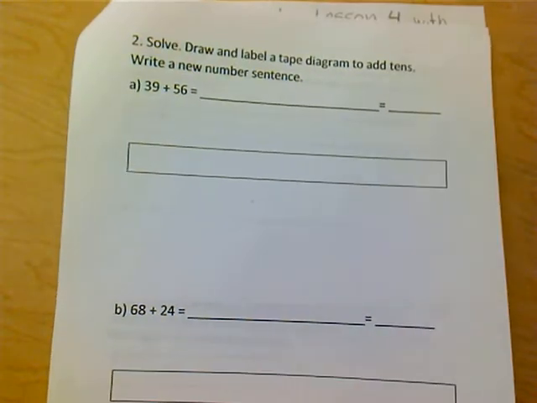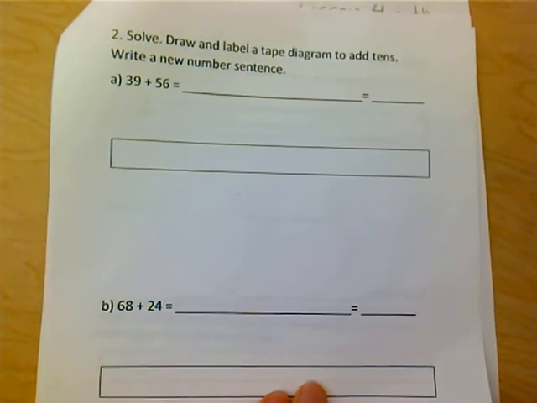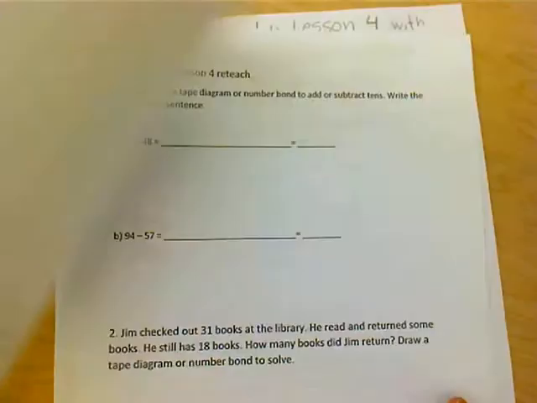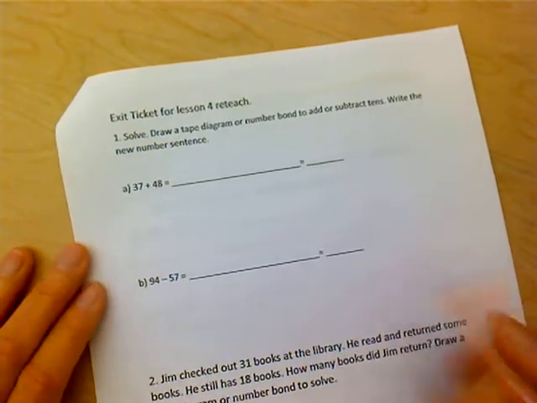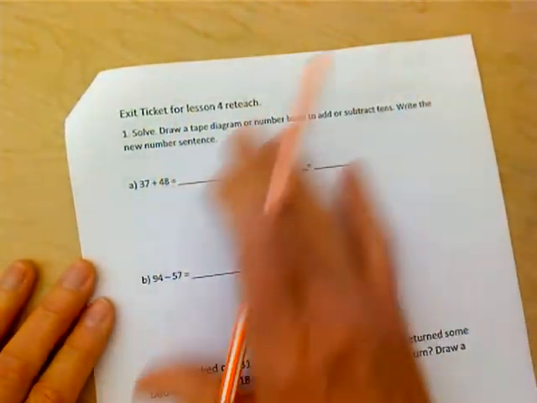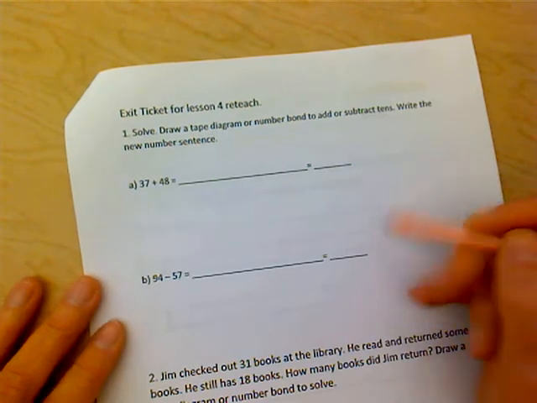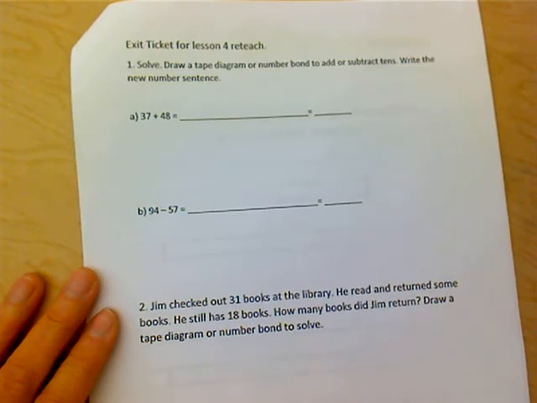If you want to go back and relook at what you did on Thursday, that might be helpful as well. And then you do have an exit ticket that your teachers would like to see. You have the same kind of problem with an addition problem and a subtraction problem. And you also have another word problem that you're going to need to do as well.